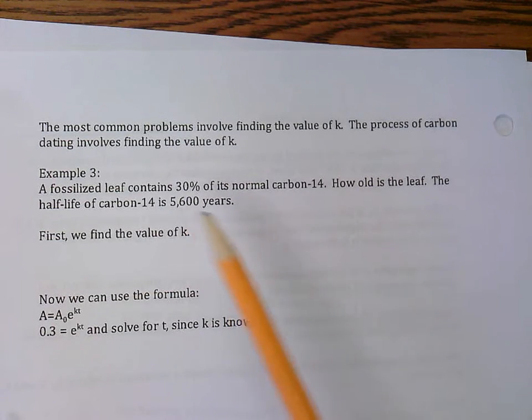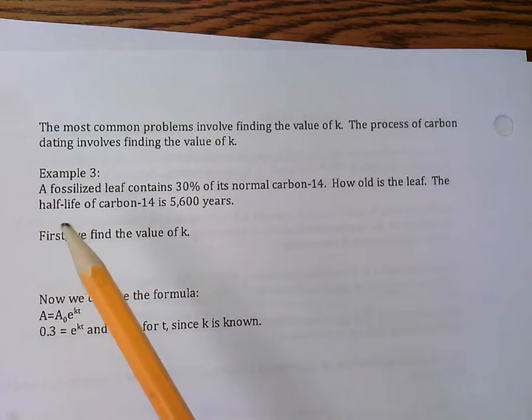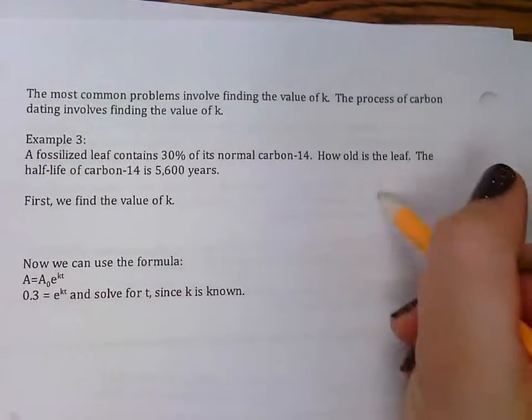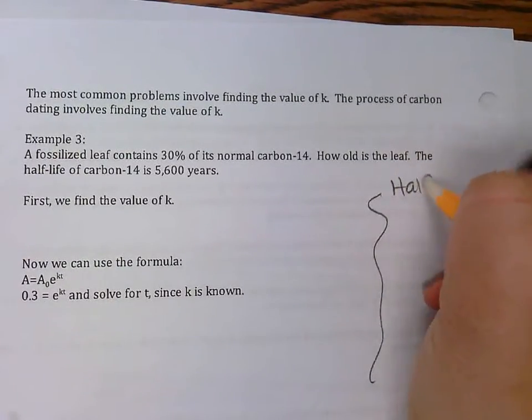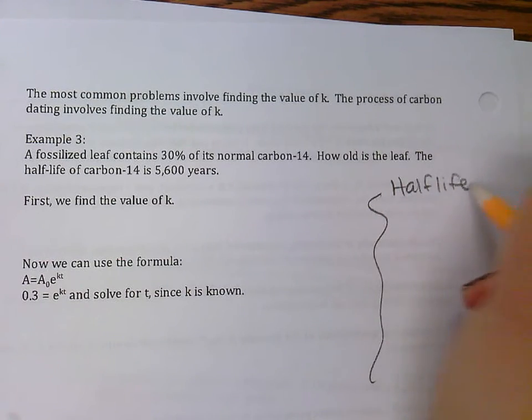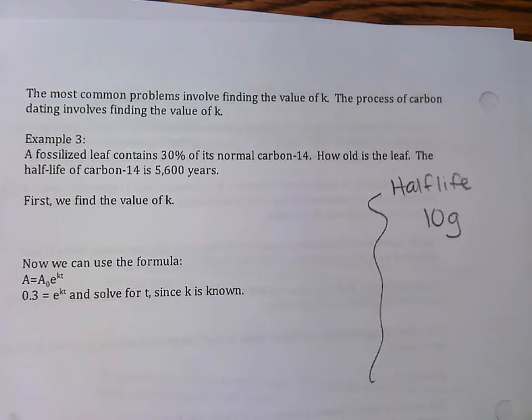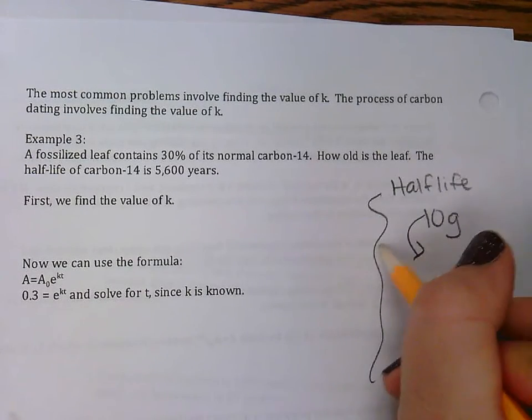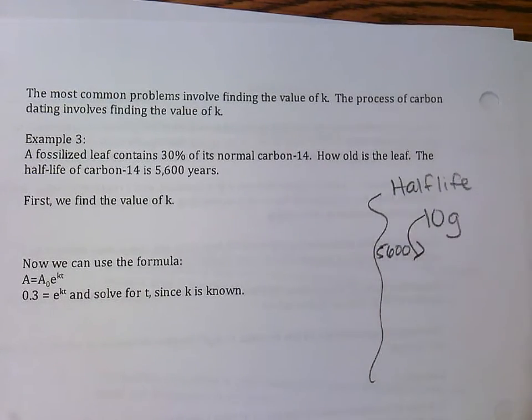Have you ever heard of a half-life before? As an aside, if I start with 10 grams of whatever material I'm talking about, after 5,600 years have passed, I only have 5 grams of it left.